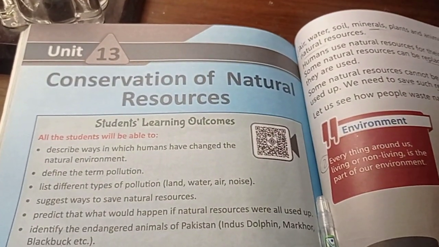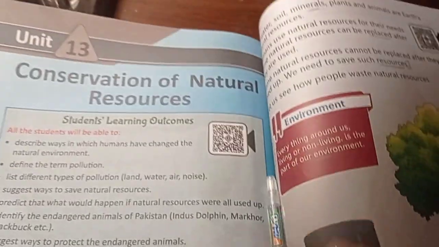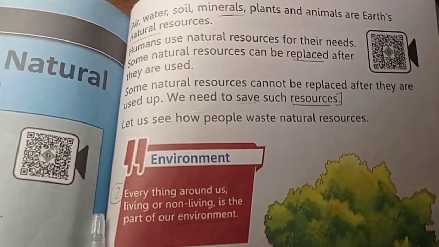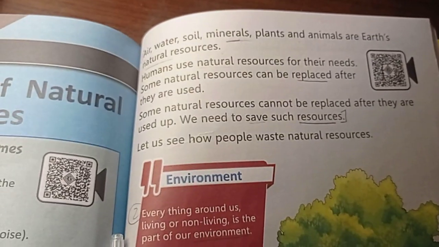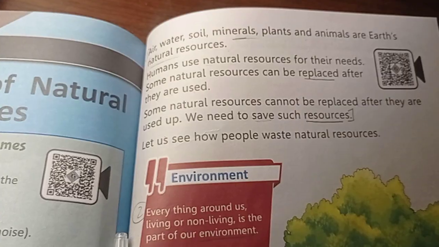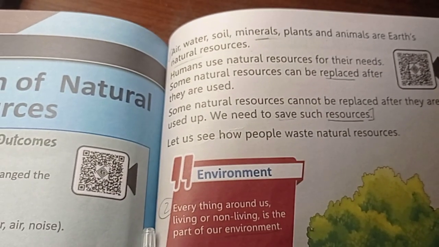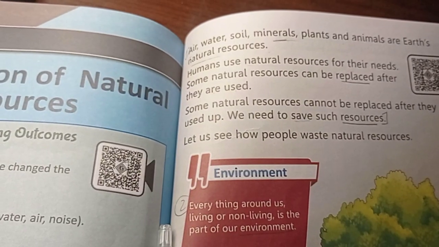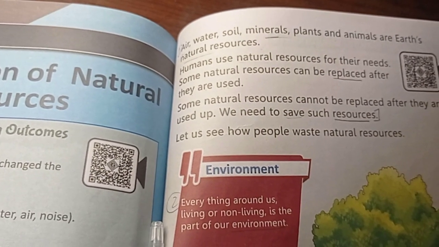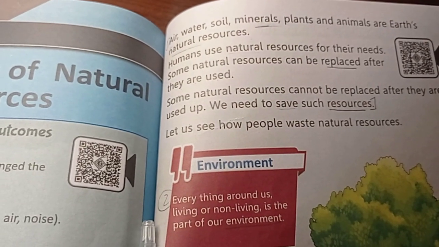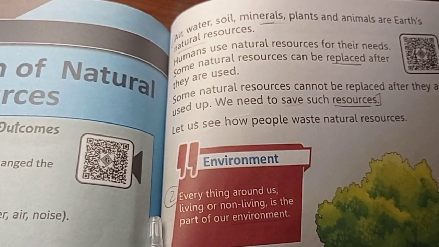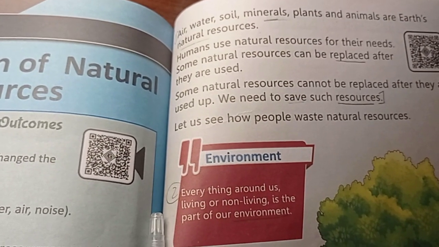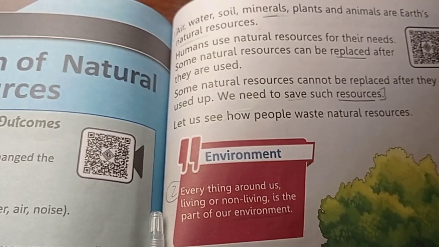conservation of natural resources. Conservation means to protect them, how to protect the natural resources. And what are the natural resources? Yes, the resources which are given by nature, and these are the soil, minerals, plants, different animals, like the coal and oil. These are all the natural resources. Some of the natural resources can be replaced, that once if we use it we can get again. Some cannot be replaced. Today we are going to learn about it.